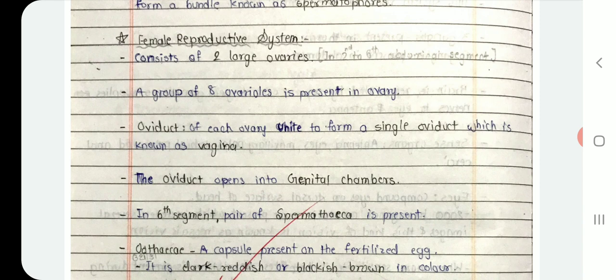Ovarioles are the tube-like structures which are present inside the ovary, and they are going to produce the egg cells. There will be an oviduct, and this oviduct is connected to each of the ovaries. After that they fuse with each other to form a single passage which is known as the vagina. So the oviducts come from both of the ovaries, and at some region they combine with each other to form a common path which is known as the vagina.